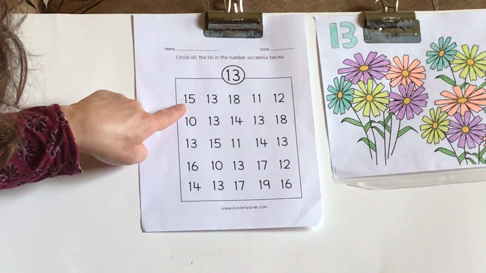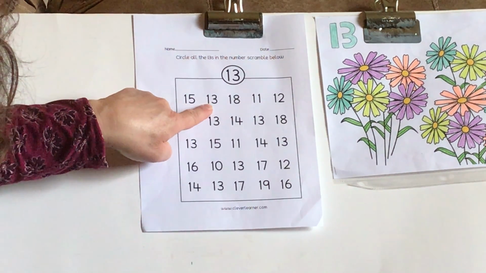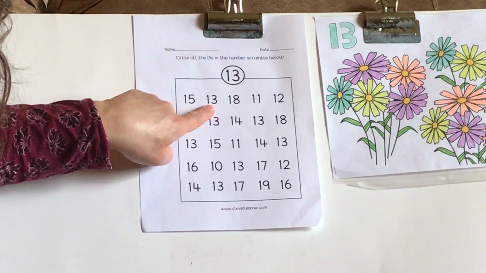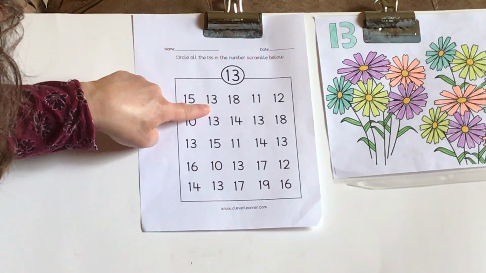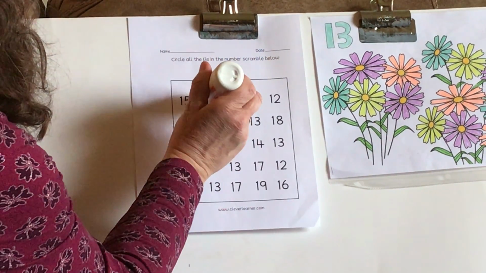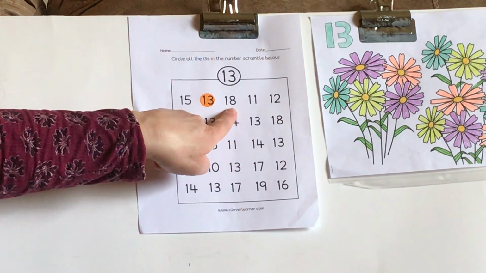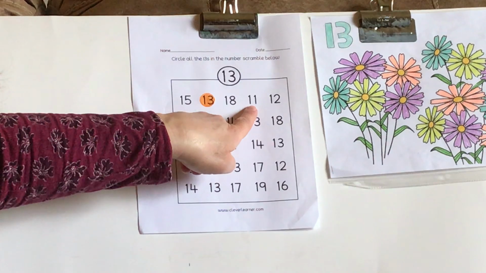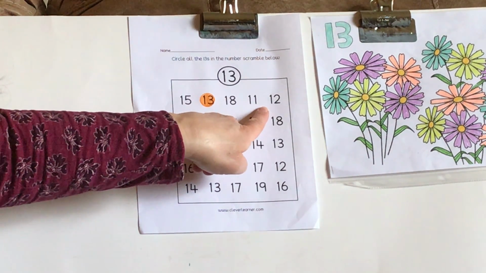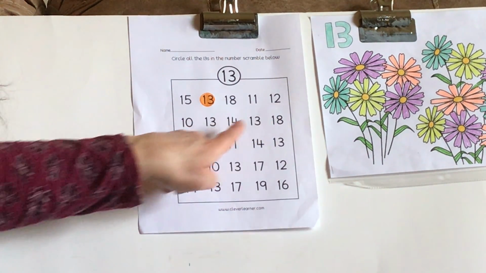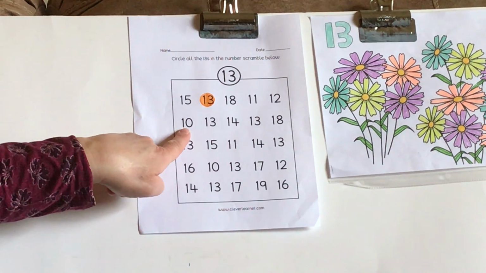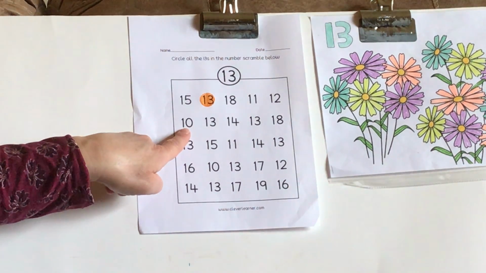Okay, let's look across till we find the number 13. Okay, is that the number 13? Yes, we see a 1 and a 3 just like that, so that's the number 13. So we're going to mark that one. Okay, how about this? Is that a 13? No, let's go across. Remember that number? That's 11 and 12. There's number 10. Should we circle that one? No.